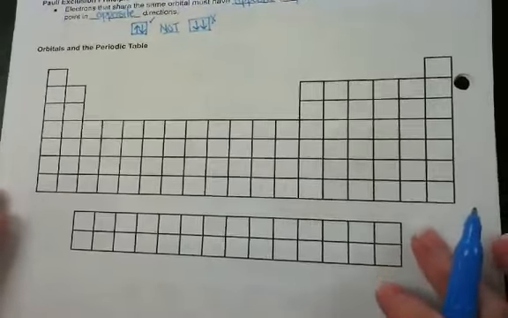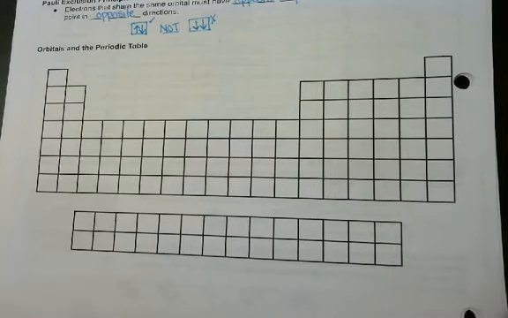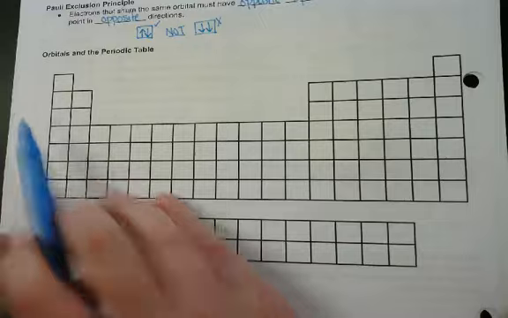Okay, so now I'm going to fill out this periodic table. I like to use different colors for this, so if you want to pause the video and go and grab 4 different colors, you are welcome to, okay? But you do not have to. You do not have to use different colors for this by any means. I just like to do so. All right, so we're going to go ahead and fill this out.